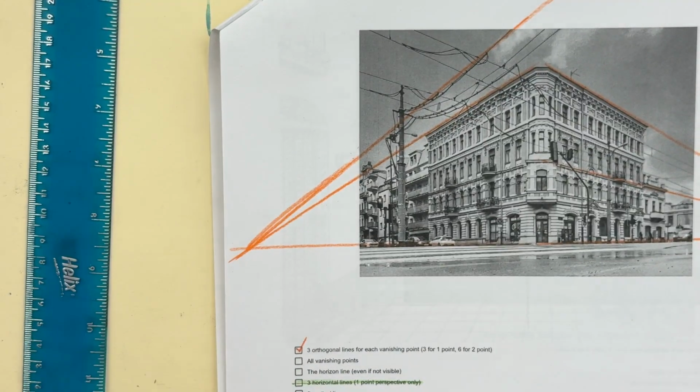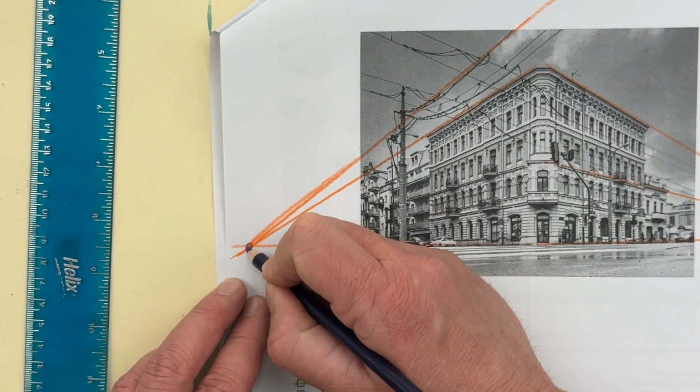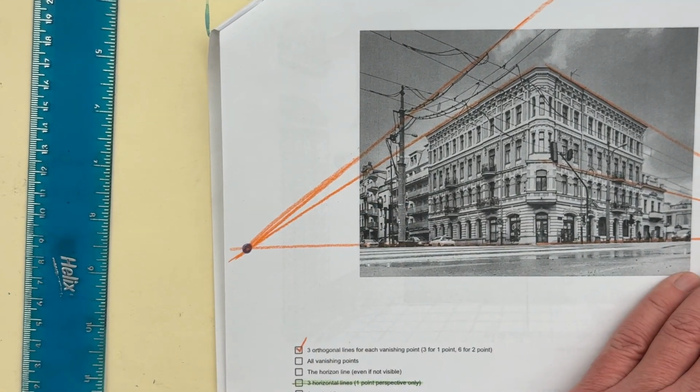Next, we need to mark all the vanishing points. We're going to block those in violet. So there's one right here where we have all of these orthogonals converging, and there's one right here.